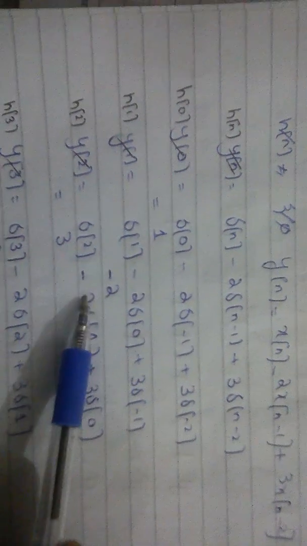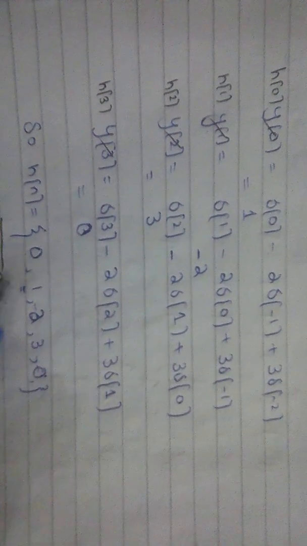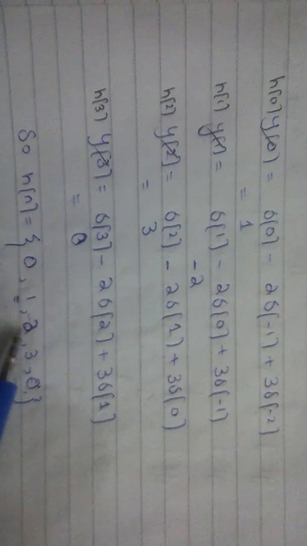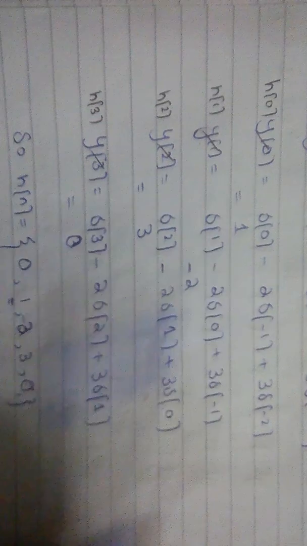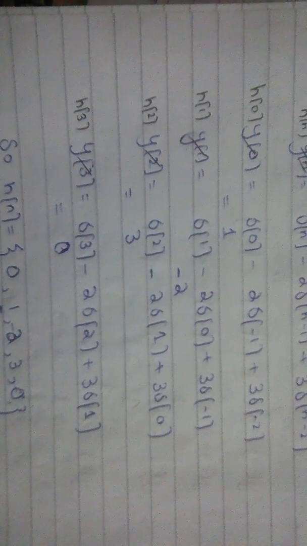Similarly, for putting different values of n, 1, 2 and 3, I have got my output response 0, 1, minus 2, 3 and 0, and at 0 we have got one value, so the index is now shifted to this point. So this is all about lecture number 7.